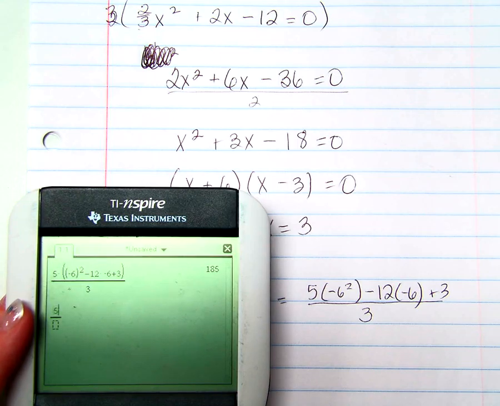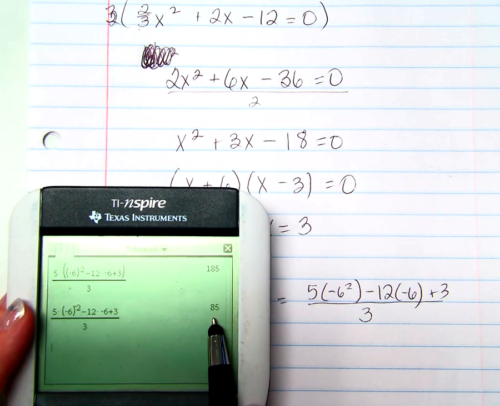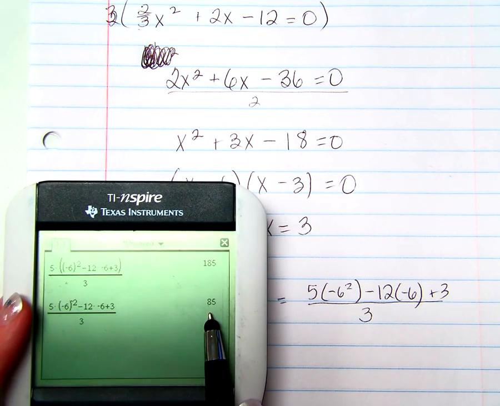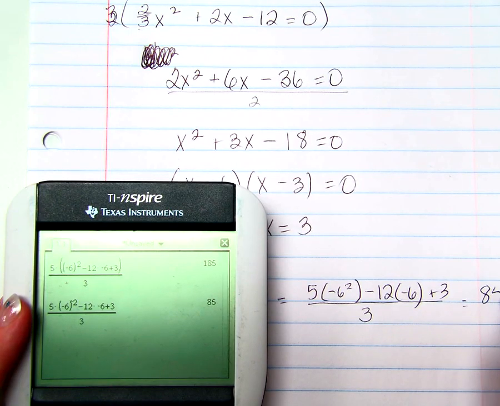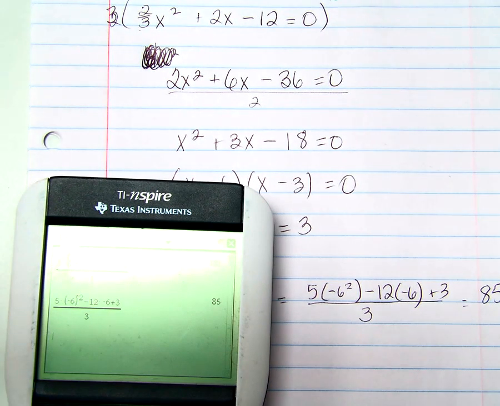I'm going to say 5 times negative 6 squared, minus 12 times negative 6 plus 3 all over 3. Wow, that even seems weird, doesn't it? Is that the same thing you got? Okay, it should be 85. So let me see your calculator and let's see if we can see what you did.